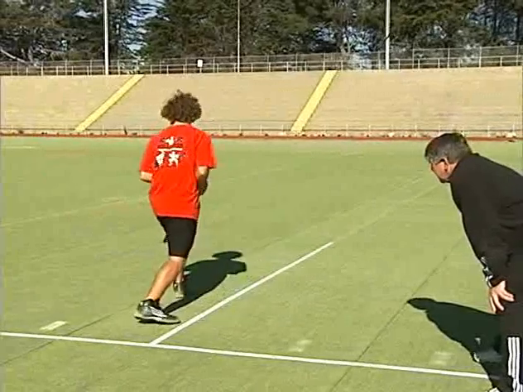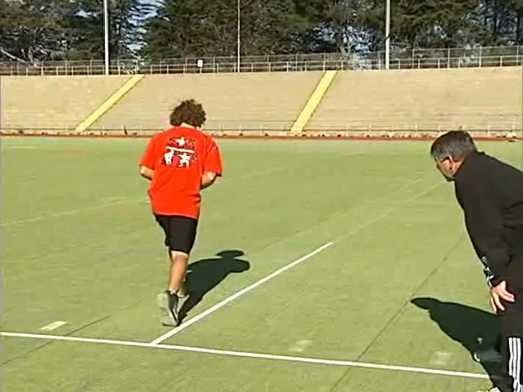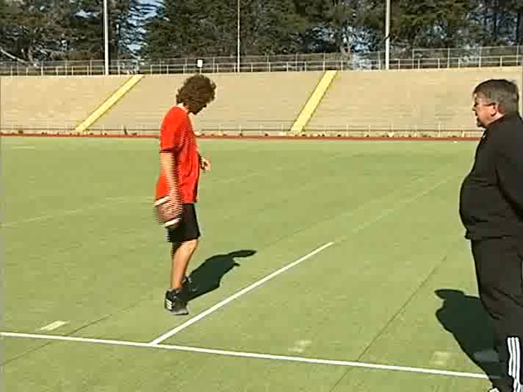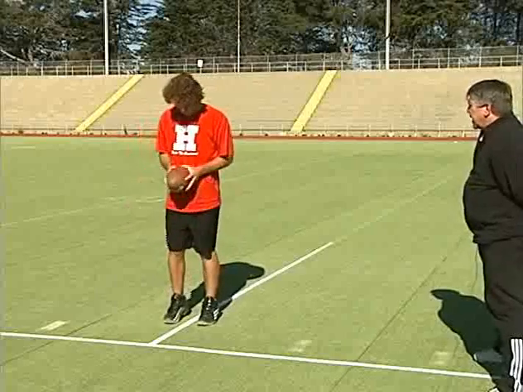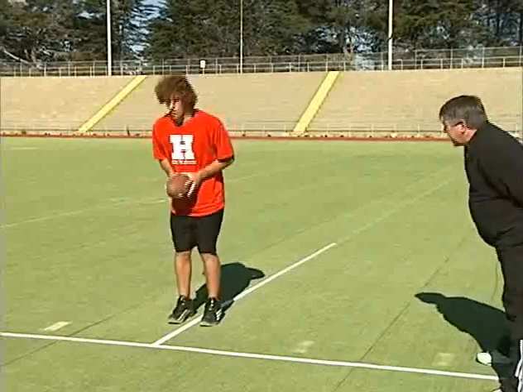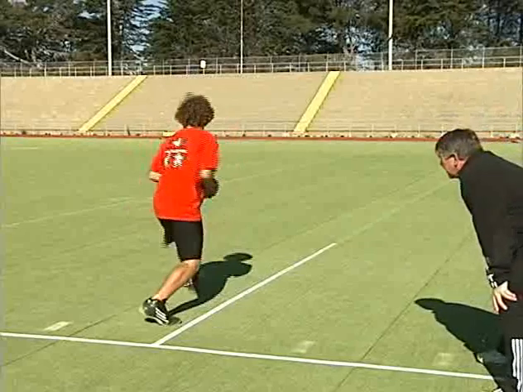Set. Well done. Pivot that back foot all the way around. There you go. Okay, good. Come on back. All right, let's take 2 steps. Remember, the second step wraps tight around the tail of the fullback. Okay, set. 1, 2.